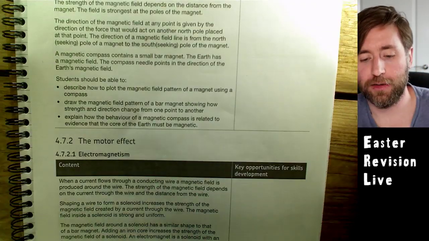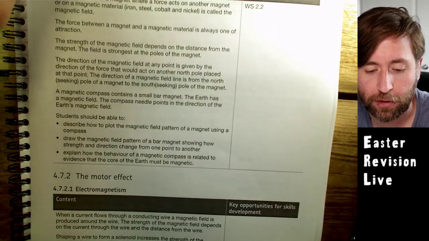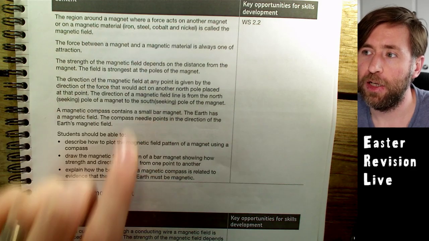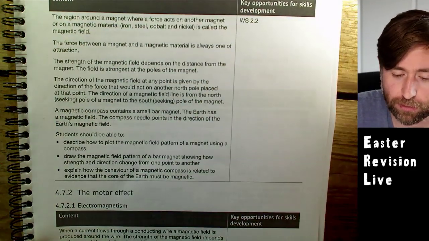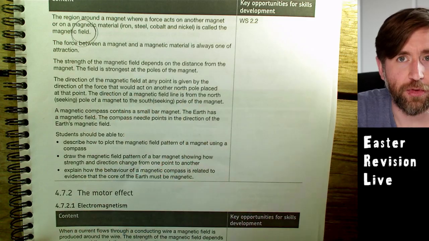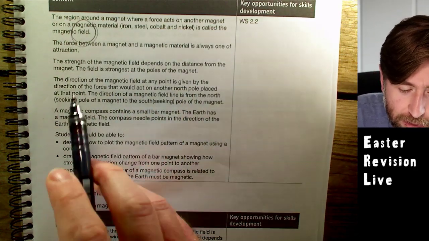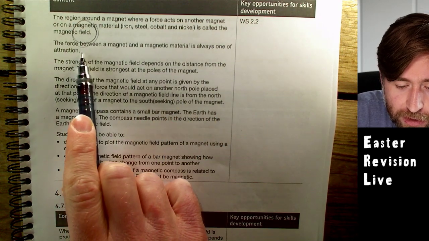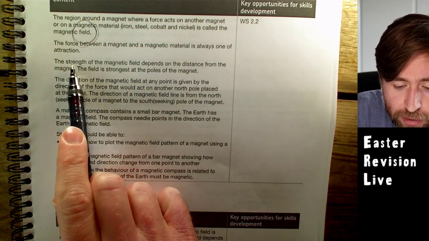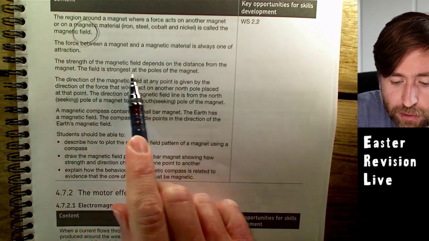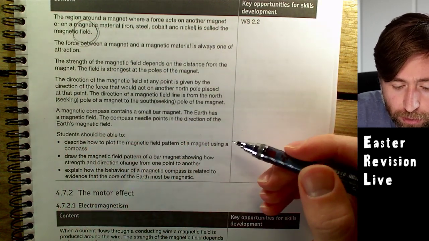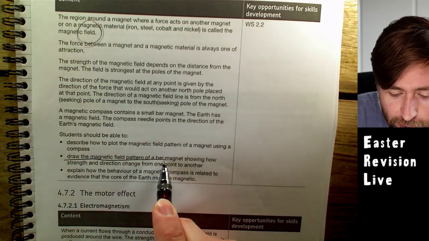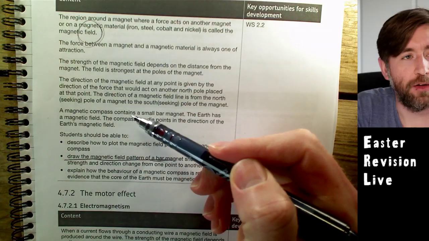Okay, next bit in magnetism. Magnetic fields themselves. The region around a magnet where a force acts on another magnet is called a magnetic field. This is a force field, and I think it's an important thing. I've got a video in the description that describes this stuff with force fields. The force between a magnet and magnetic material is always one of attraction. The strength of the magnetic field depends on the distance from the magnet. The field is strongest at the poles of the magnet. You should be able to draw the magnetic field around a bar magnet, and that explains a lot of these things in here.